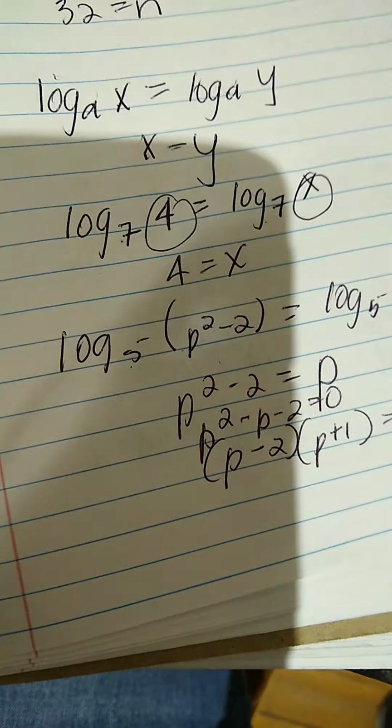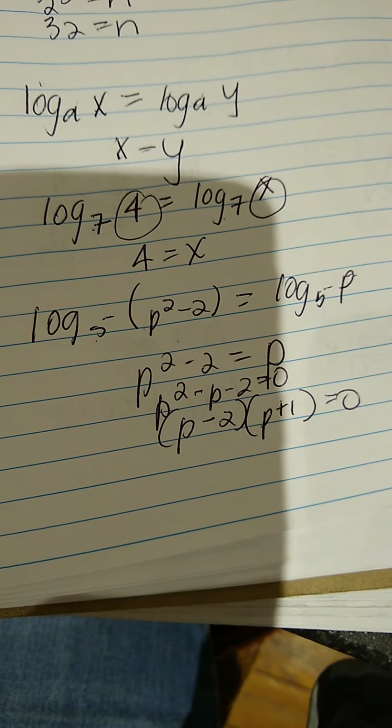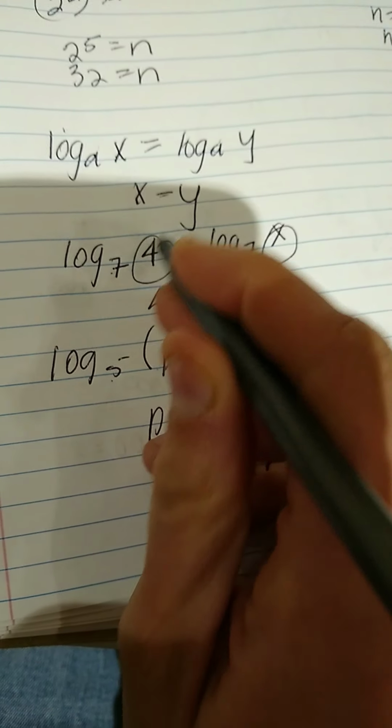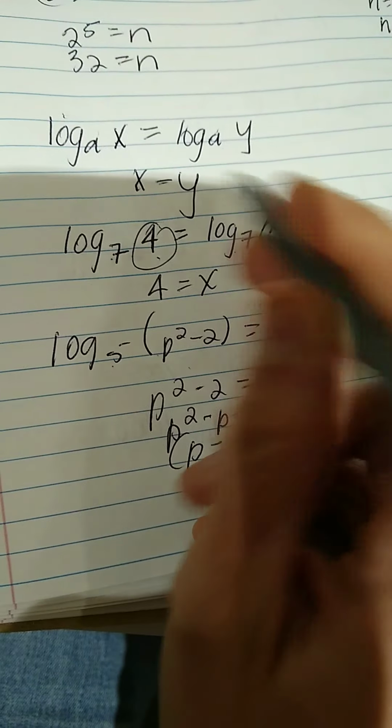All we need to know is that if you have the same bases, then you can set these numbers equal to each other. This is on page 534, section 2.